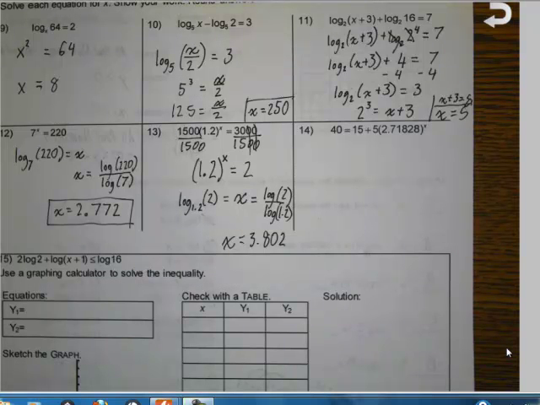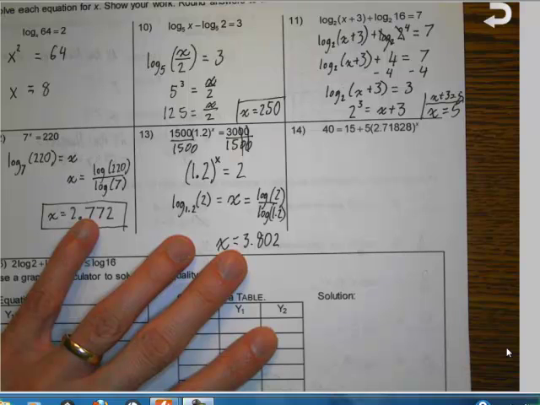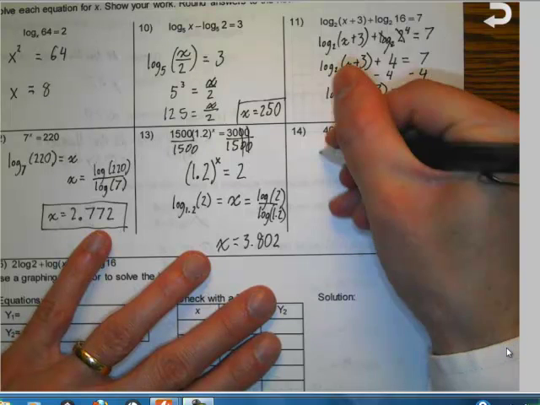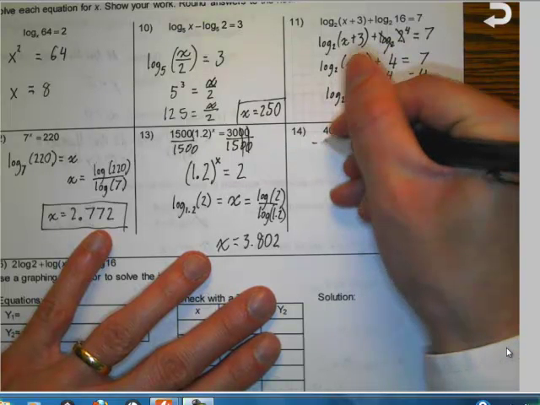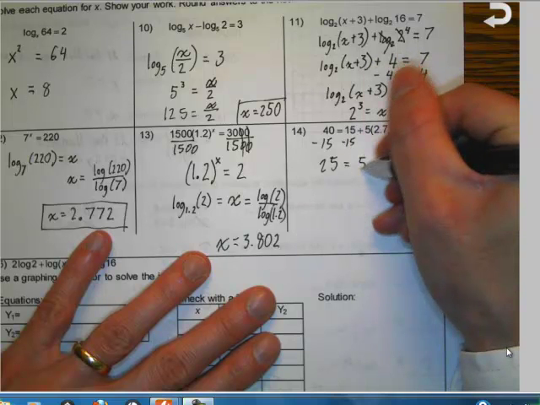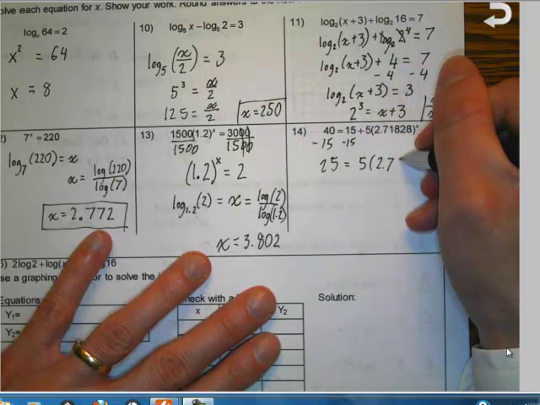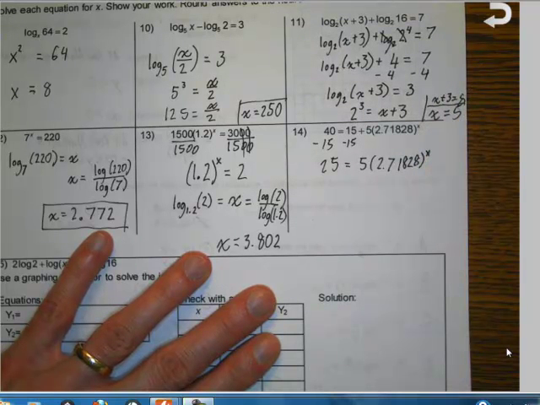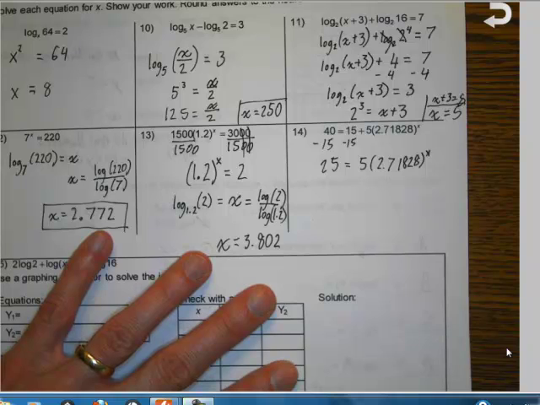Last one is wicked fun. What do we cancel first? The 15, the 5, or the 2.71828? The 15. By what operation? So 40 minus 15 is 25. So 25 is equal to 5 times 2.71828 to the x. What do we cancel next? 5 by division.